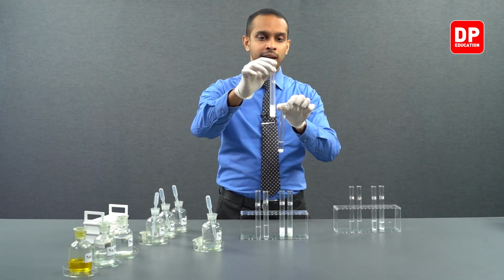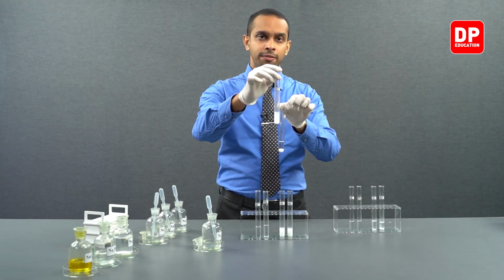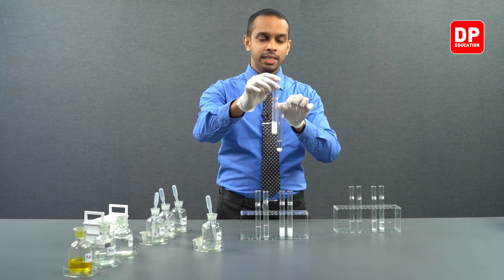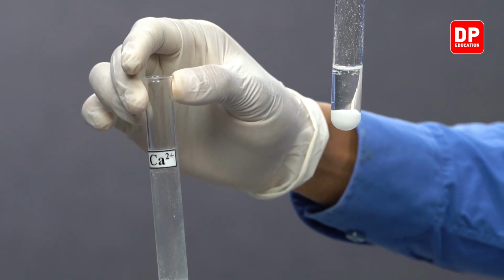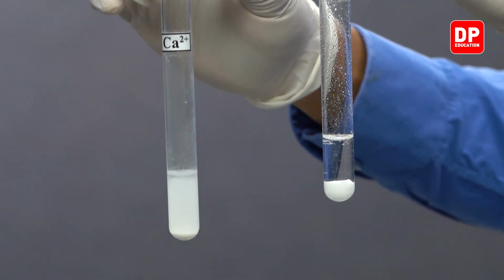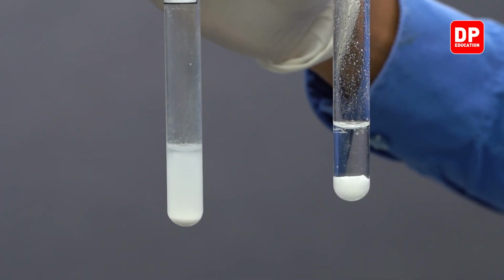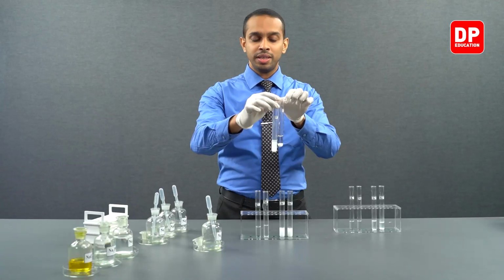So on my right hand side, I have calcium sulfite. On my left hand side, I have calcium sulfate precipitate. Both are forming precipitates in this instance.